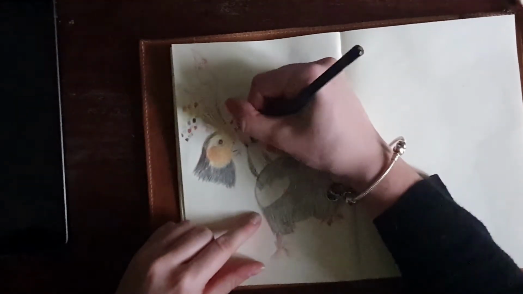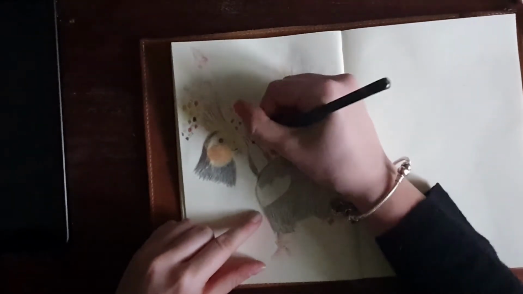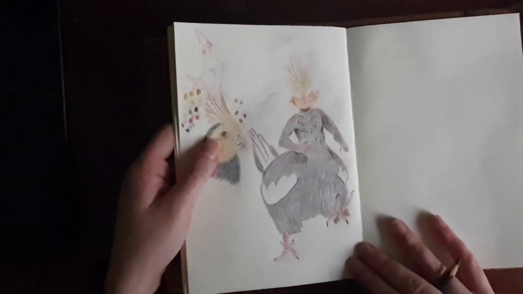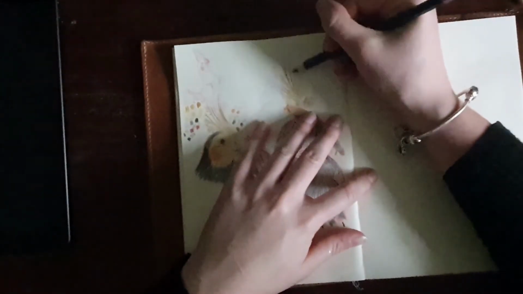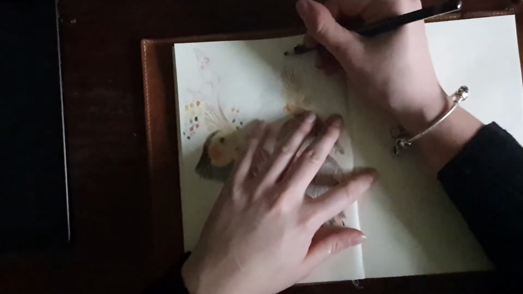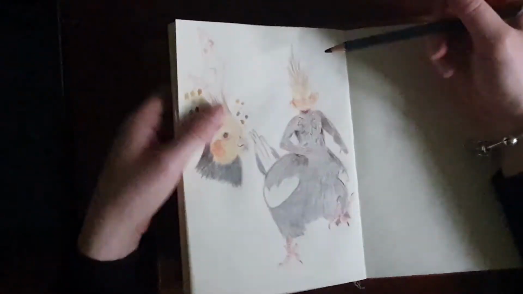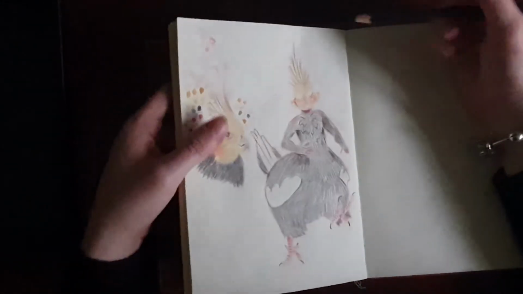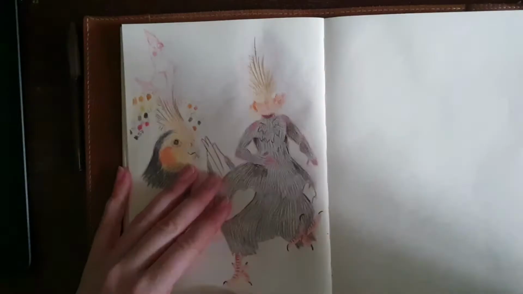And I'm just going to go around the outline of the white to make it stand out a bit more, because you cannot see it. This is where the magic happens and it all comes together, because I'm going to outline the main features like the eyes, because you cannot see them at the moment, and the little bits inside the ears and the nose and the hands.